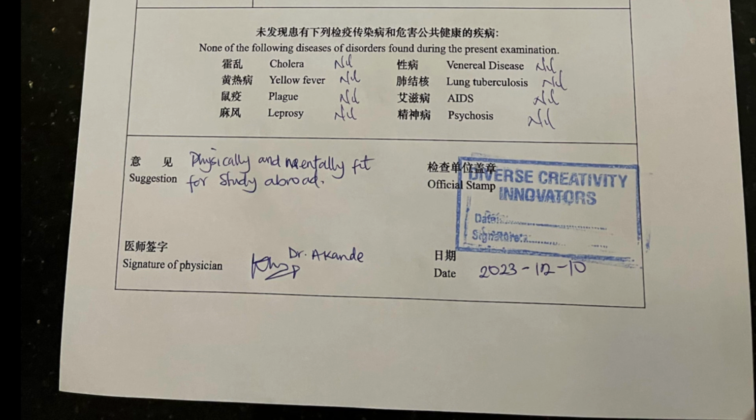They need to sign and write their name. They also need to stamp the section where they say stamp, and then once again the date, which is the date the form was filled, which is in year, month, and date format.